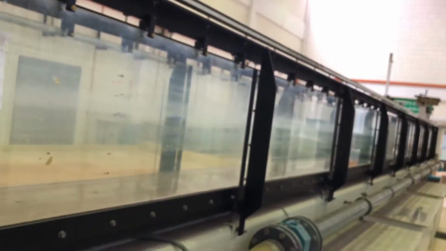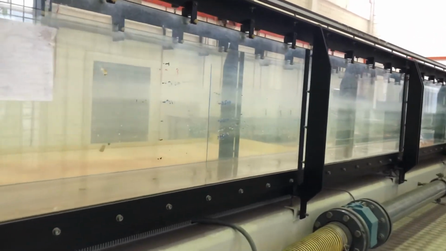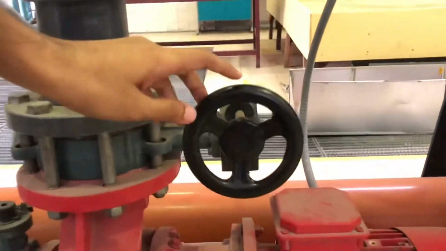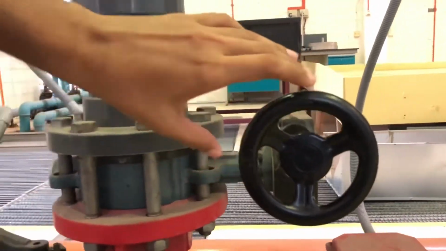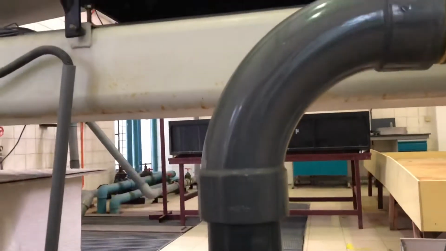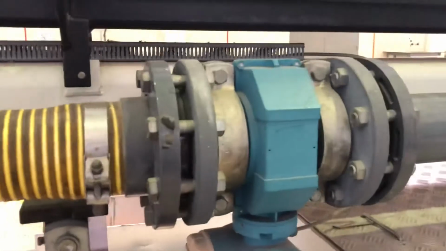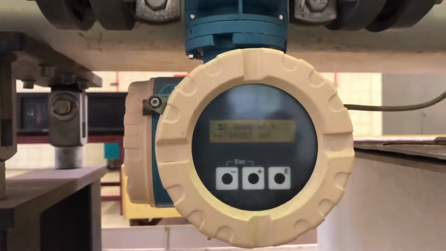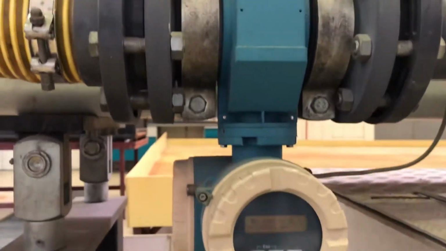This is the flume section. As you can see, the transparent open channel. Coming down, you will find the valve to control the inflow of water into the apparatus. This valve will decide the flow or the speed of the water that comes into the apparatus. This is the meter you will find here to indicate the discharge that is available in this apparatus.